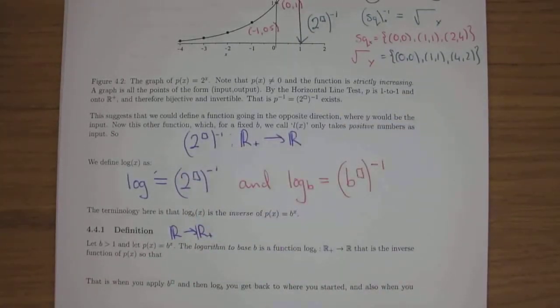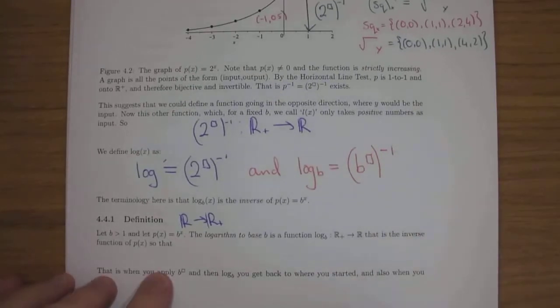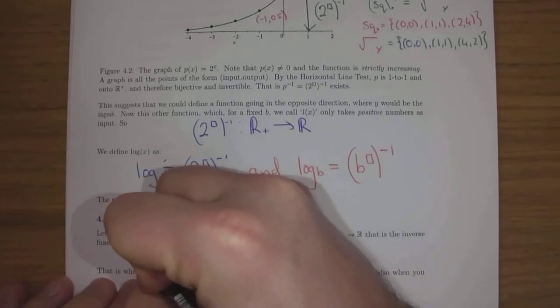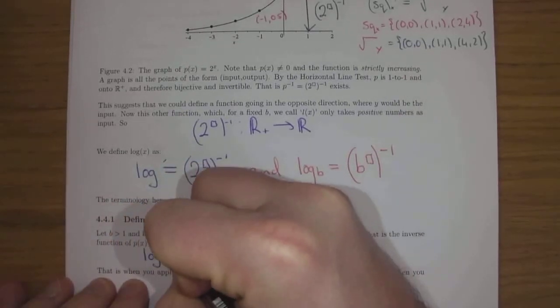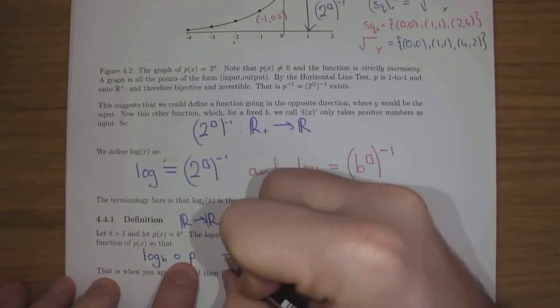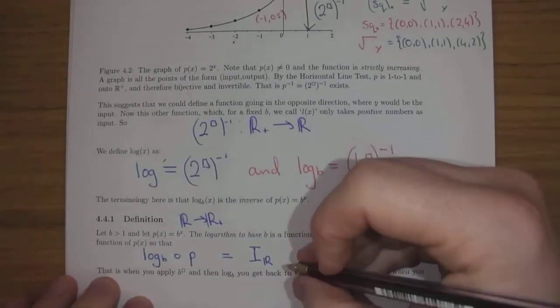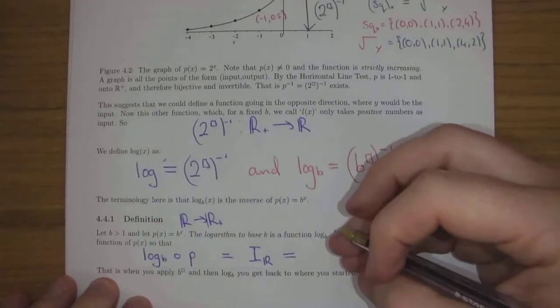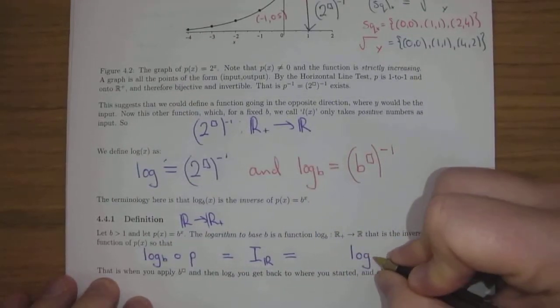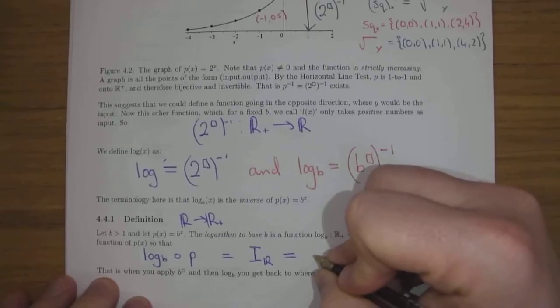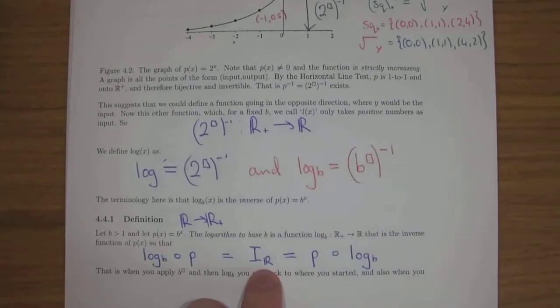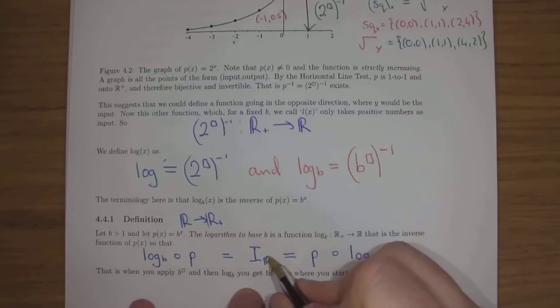And then one important thing is that when you apply a function and its inverse, it's the same as doing nothing, which is the identity. So what this means is that log base b after p is the same as doing nothing to a real number. We'll explain this down below. And if you do log base b first and then do p, well, that would be the identity as well, but it would actually be the identity on positive real numbers.